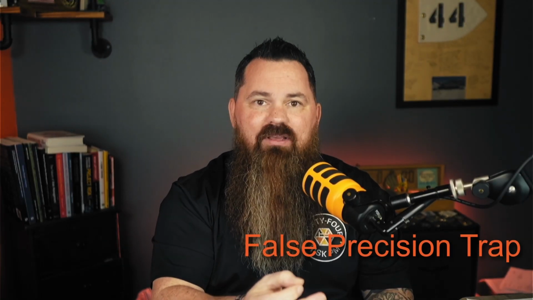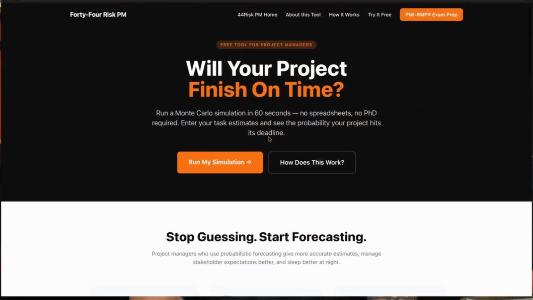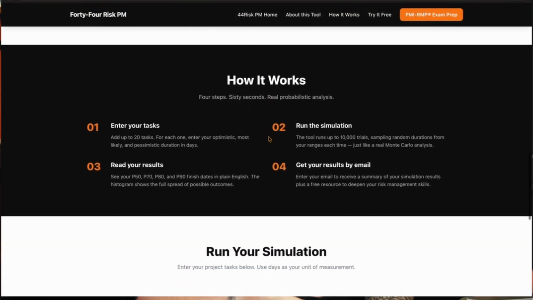But there is a false precision trap that a lot of PMs can fall victim to, including myself. And today I'm going to show you a tool that gets you out of this. That is the Monte Carlo simulation. You don't need a math degree to run this and interpret the results. And if you're studying for the PMI RMP, this falls into the domain 3 context that you're going to see on your exam. So let's jump into the Monte Carlo.